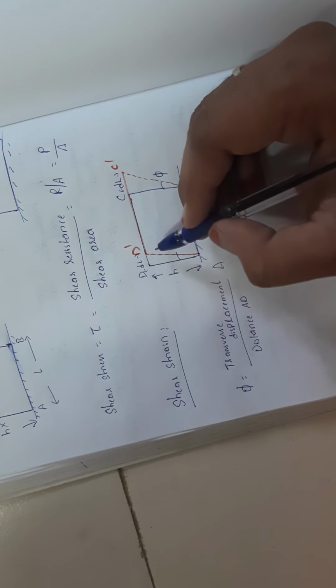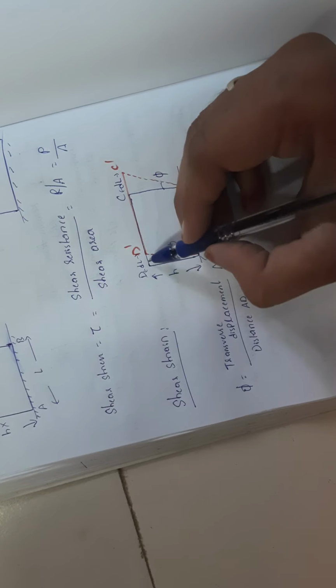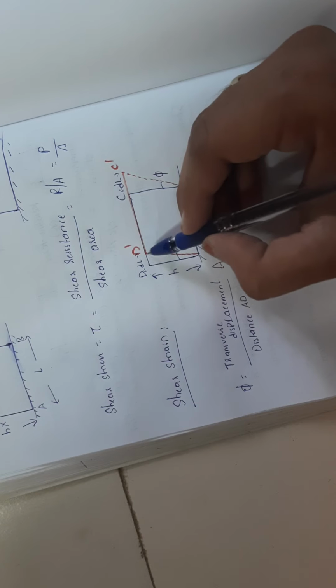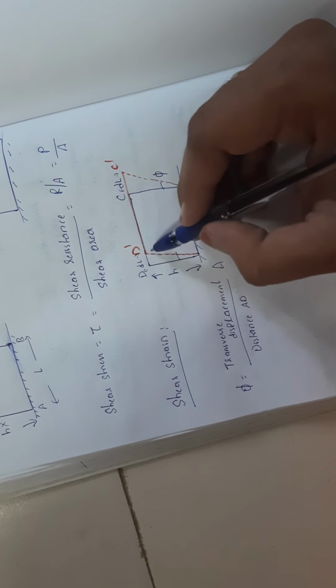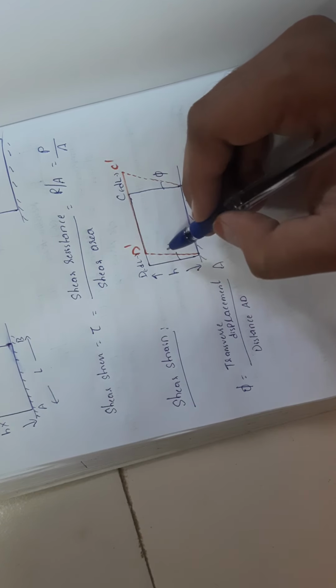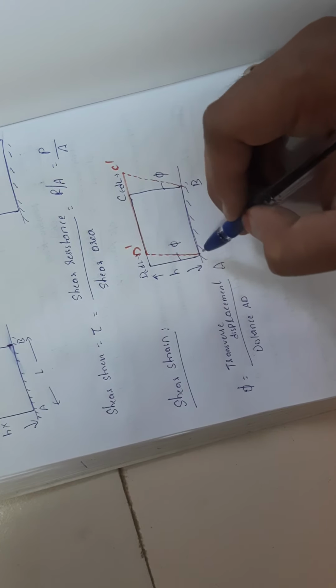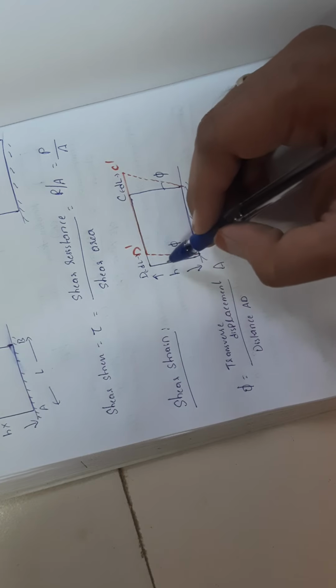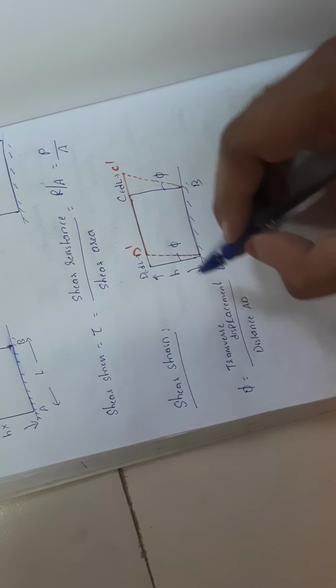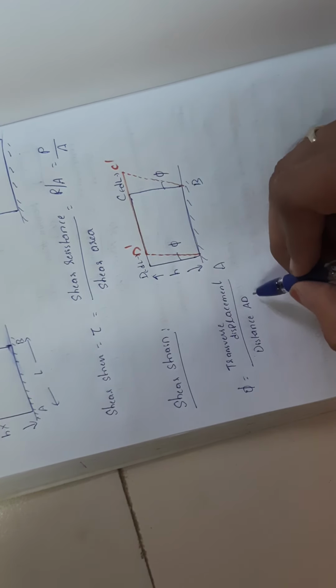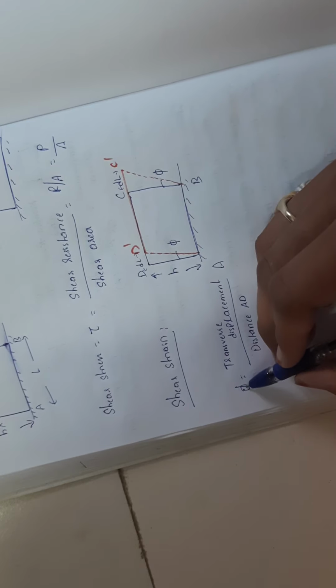Here the opposite side will be DL. What is the hypotenuse? The red line AD dash is the hypotenuse, but this is very, very small. The length AD dash or AD are both the same. That's why it is written as distance AD instead of AD dash, because it is a very, very small angle.